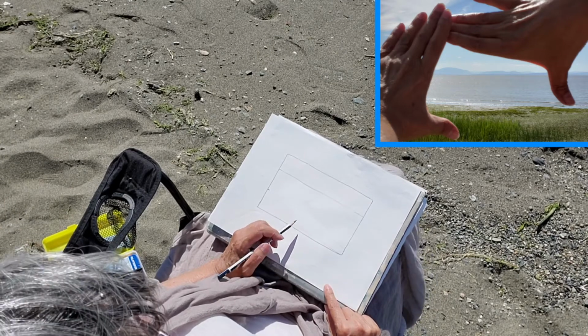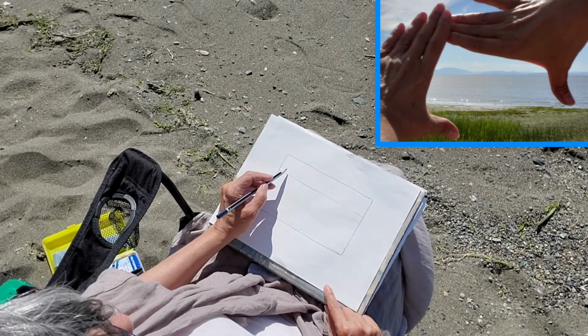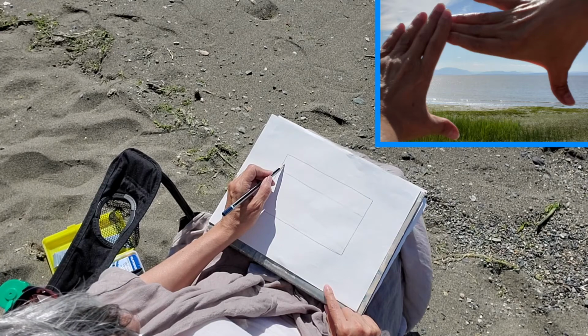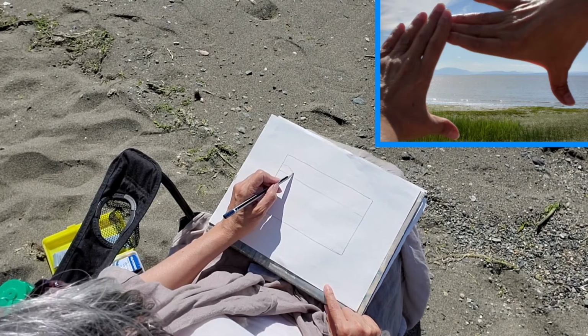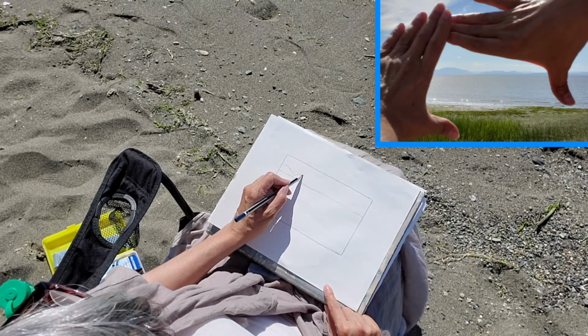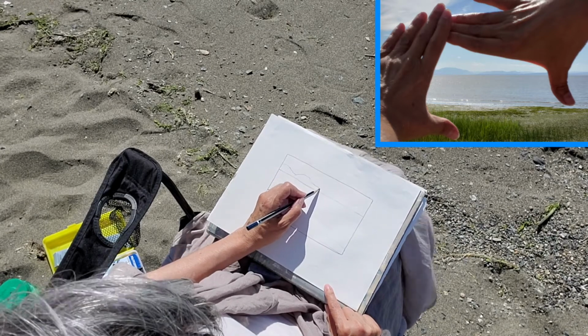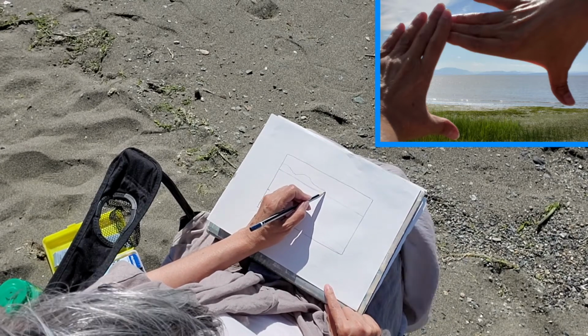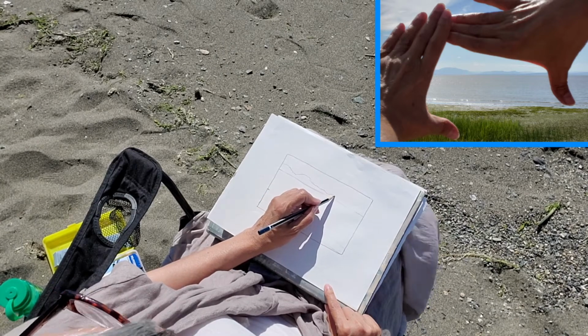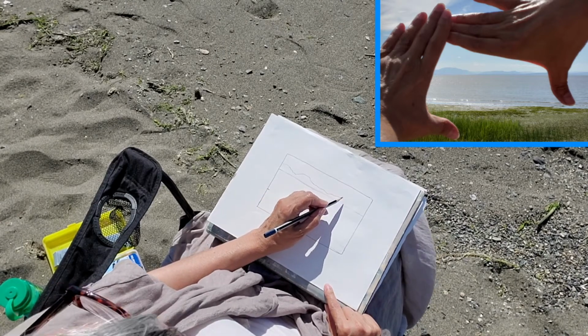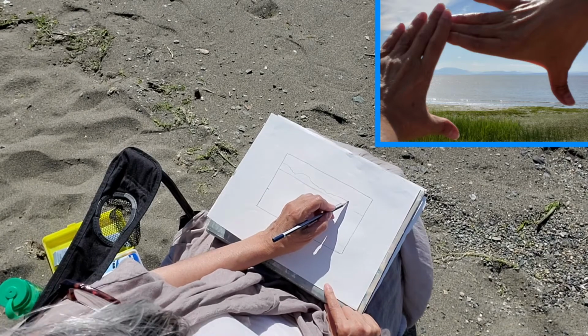Okay, then I'm going to draw the mountains that I see in the background. It's a hazy day, so they're quite soft in an atmospheric perspective off in the distance there.